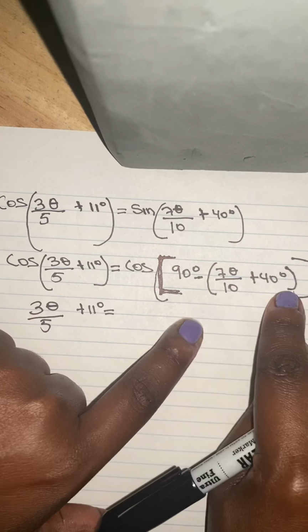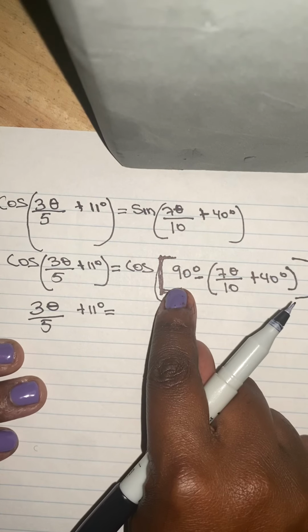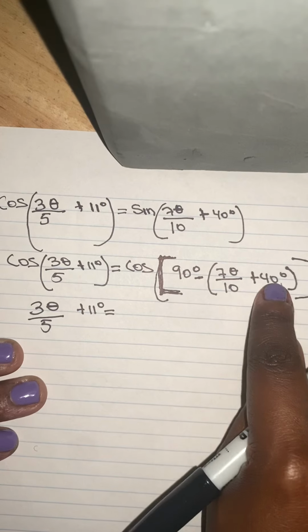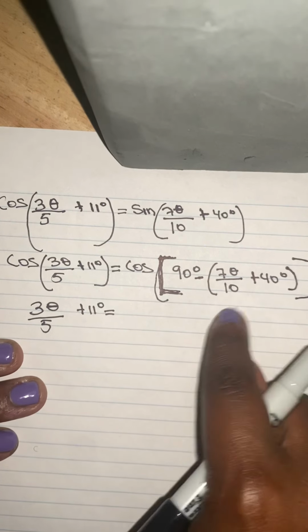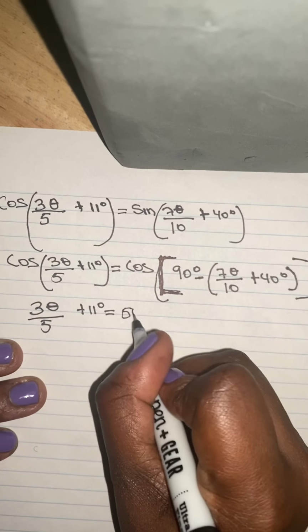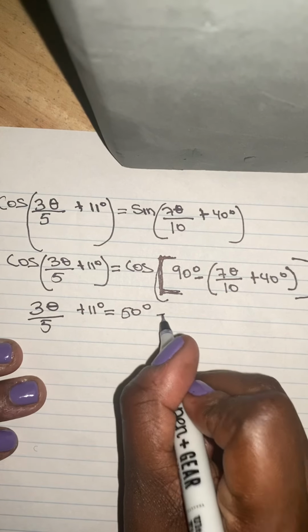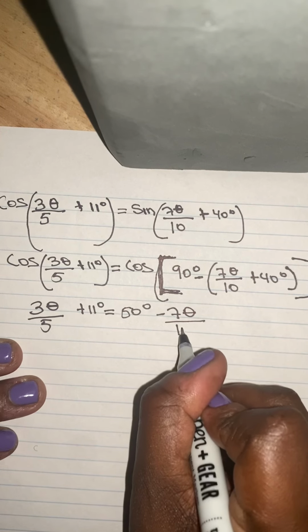When we take 90, this is negative, this is positive, so it's negative. So 90 minus 40 degrees, which gives us 50 degrees. And we are definitely going to subtract 7 theta over 10.